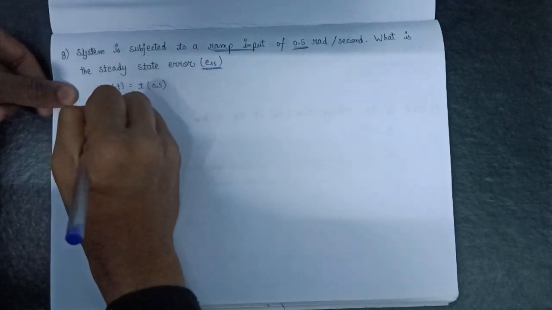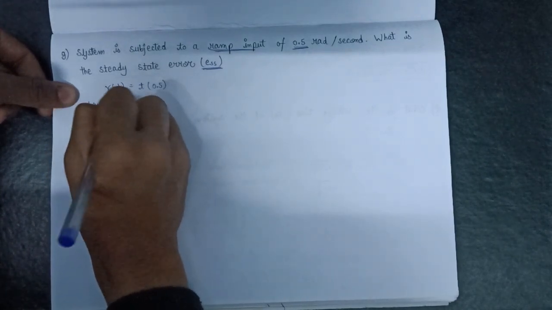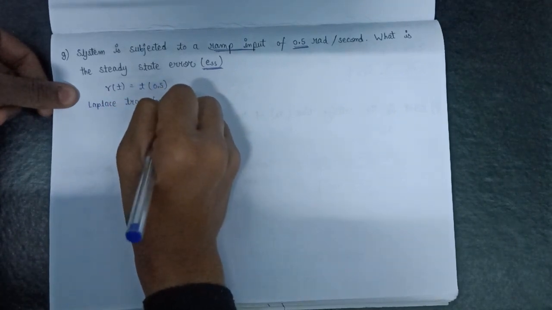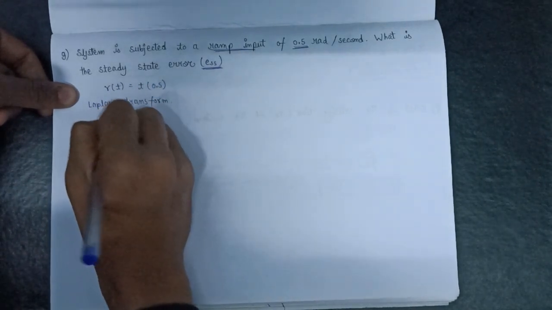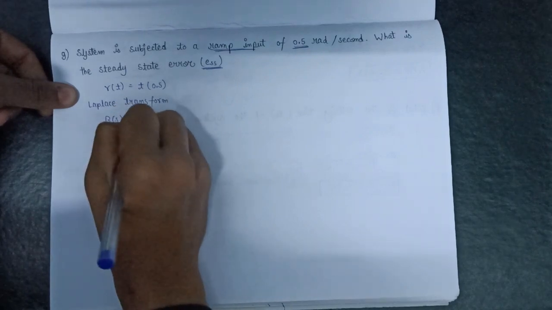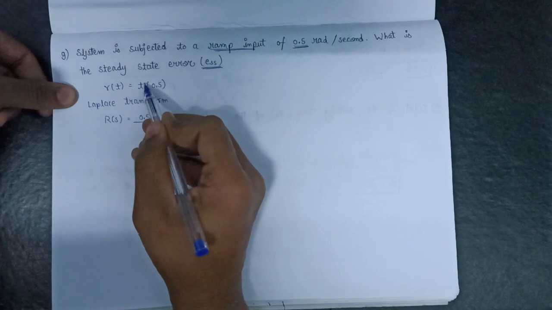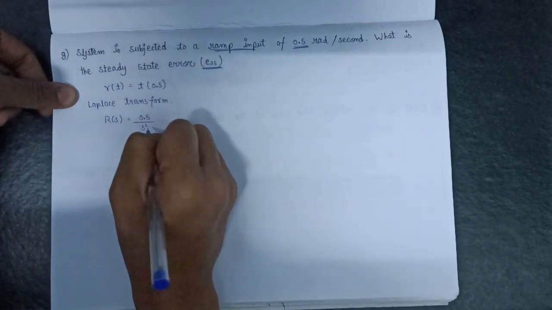On taking the Laplace transform, it will be equal to R of S equals 0.5, and the Laplace transform of t will be equal to 1 over s square.